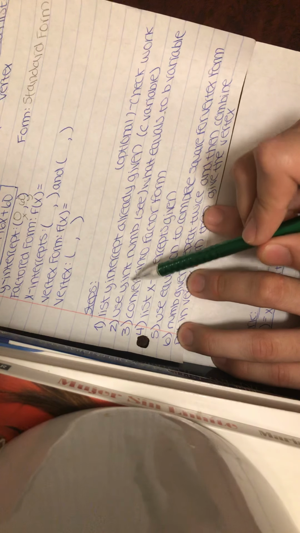My bad, I should have said that. First, you're going to list the y-intercept already given, which is the c variable like we said before. Second, we're going to use the y-intercept number and see what equals b, in this case, the b variable. You're probably wondering what I mean by that. No need to be confused.